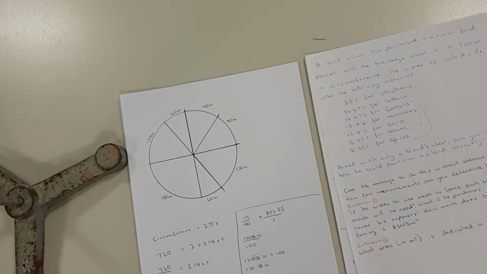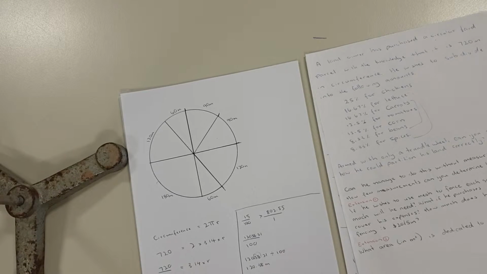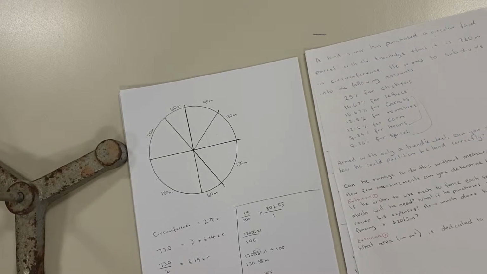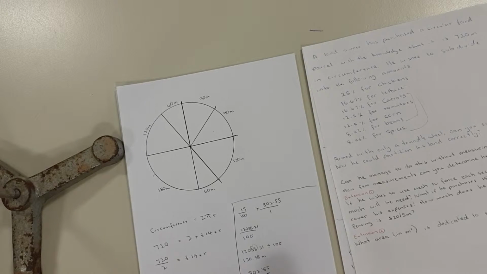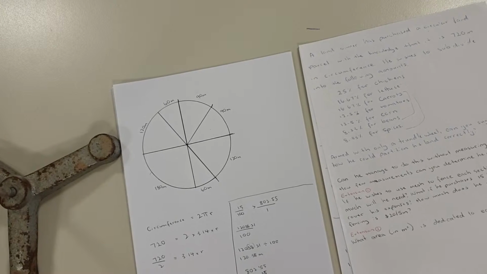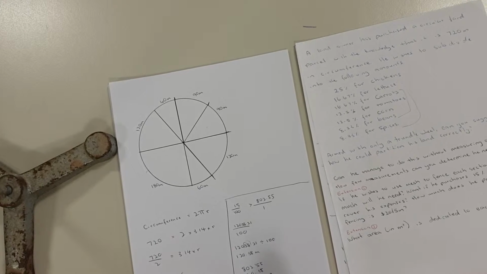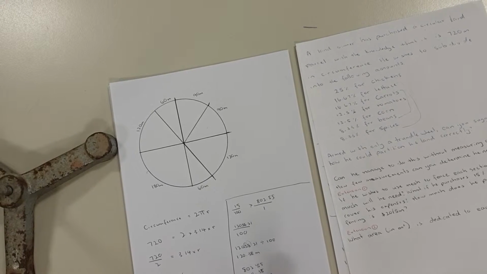This person cannot buy 0.56 of a unit. They need to round up to the next whole amount. So we need to purchase 185 units, 5 meter units of their fencing. It's going to cost them $20 per unit.